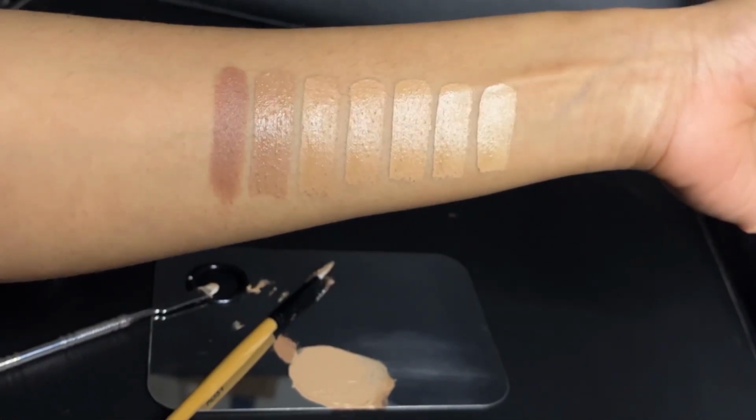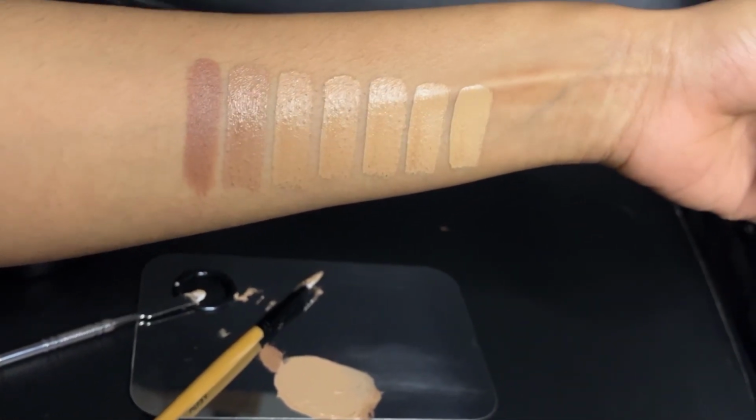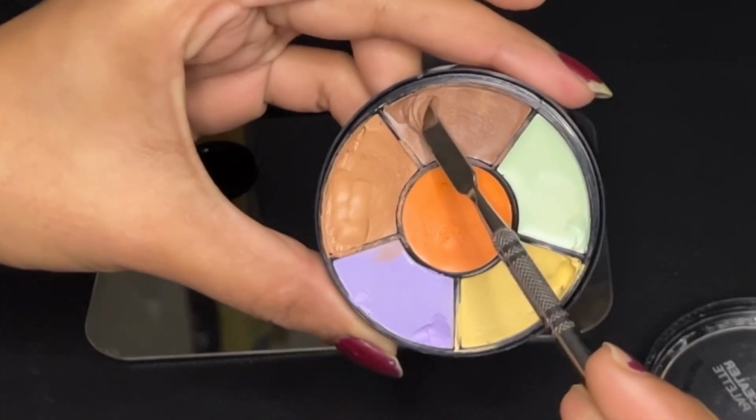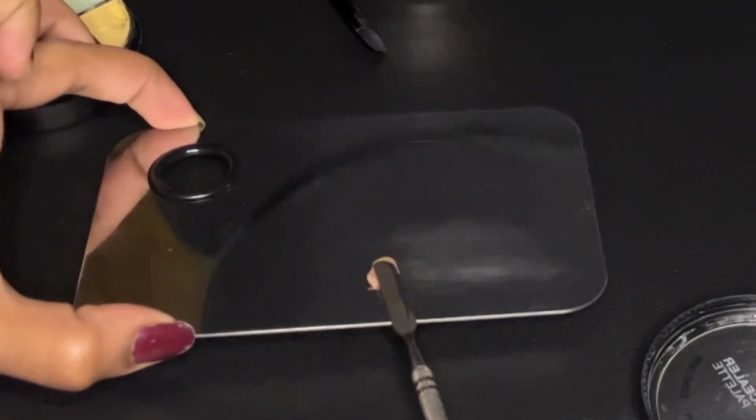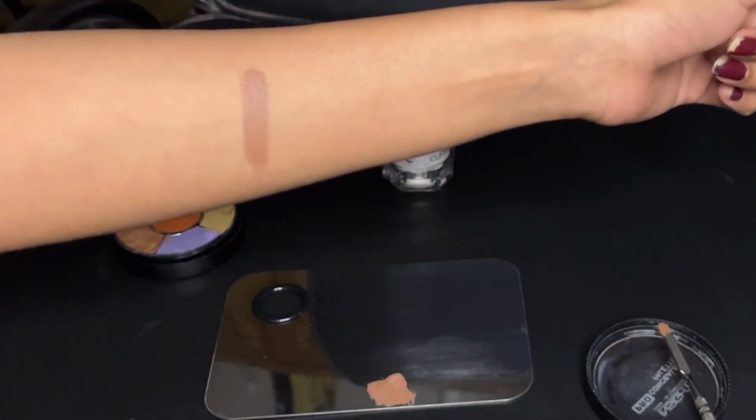Learn color theory the easiest way: affordable, simple, and step by step. Don't skip, and let's create perfect custom shades. I'm starting with this beautiful deep shade from the Insight Pro palette. This is the original shade I'll be working with today.